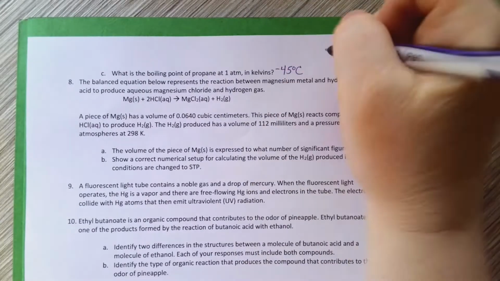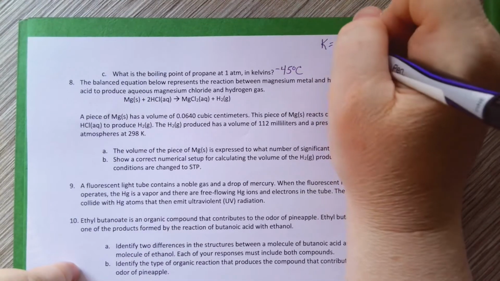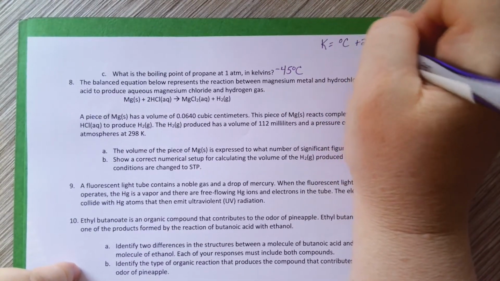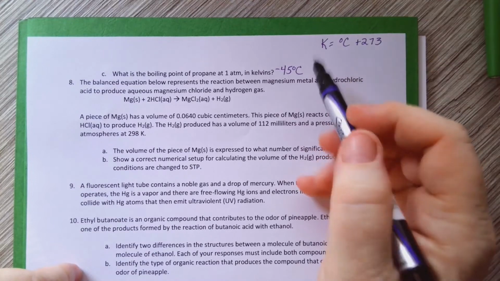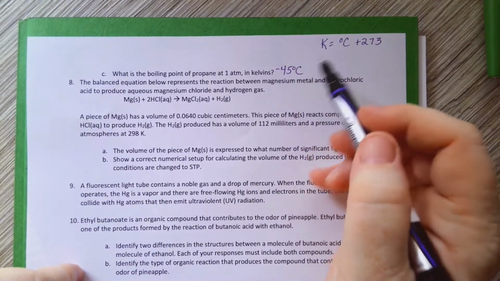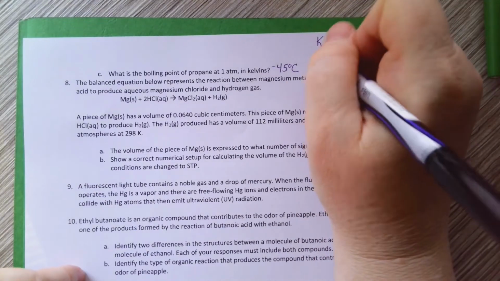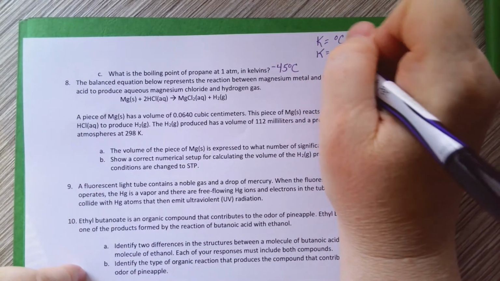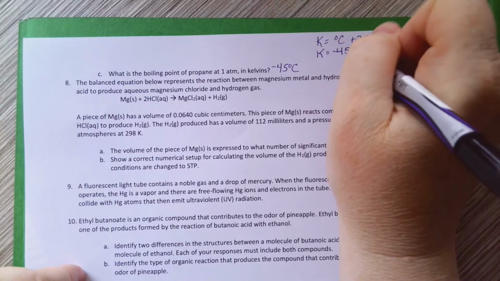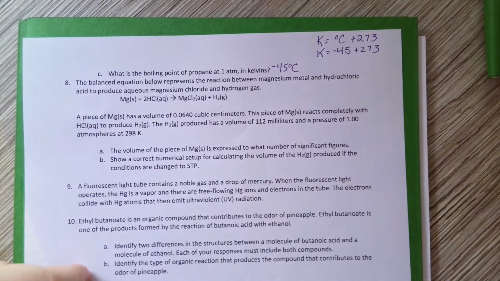So I'm going to write that down. K equals degrees Celsius plus 273. Right now I have it in degrees Celsius, so I'm going to replace this with this number. K equals negative 45 plus 273.